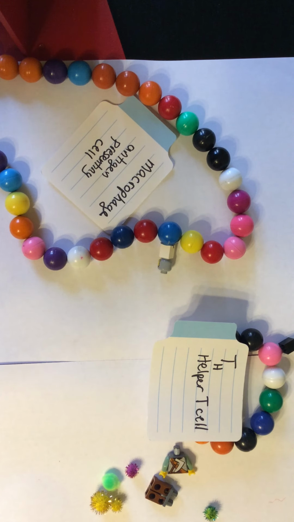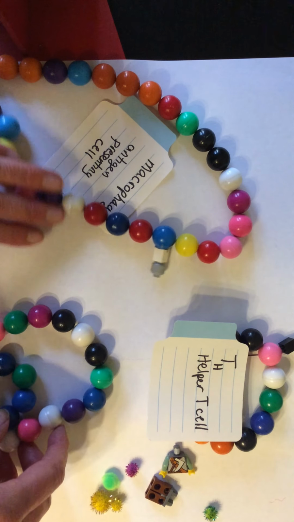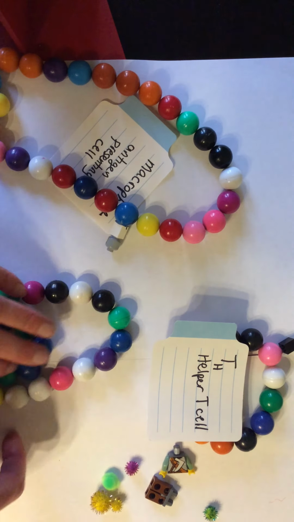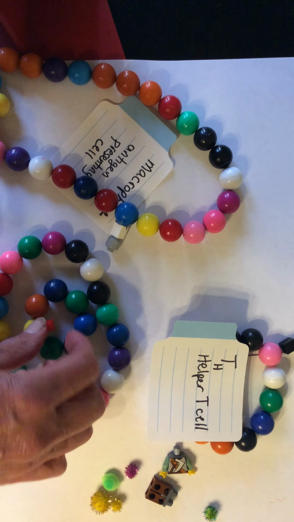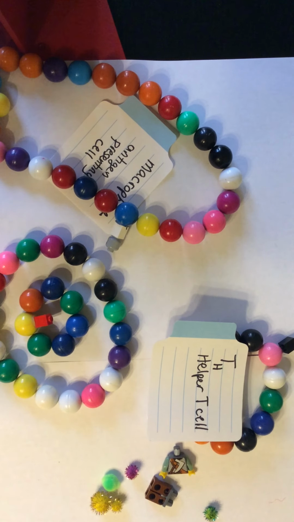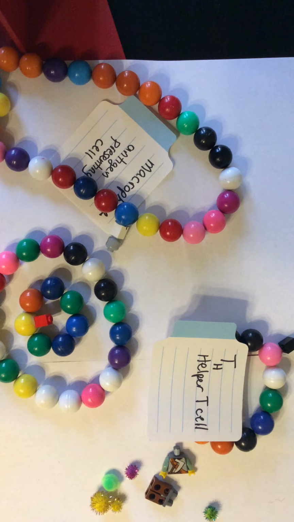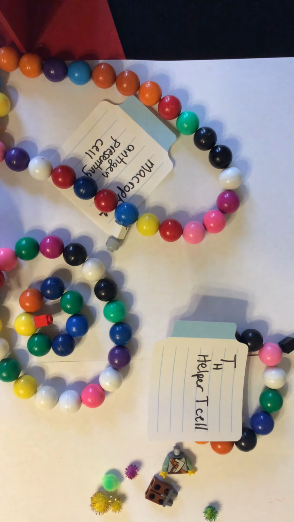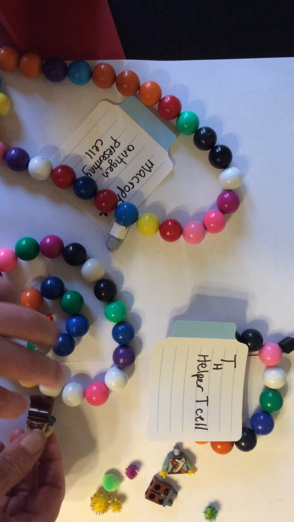So here comes a B cell. I'm going to scoot you back, macrophage. Notice the B cell also has a little lysosome inside. This is the B cell. The B cell is also an antigen presenting cell. So he can find the same pathogen in the same way as the macrophage did.